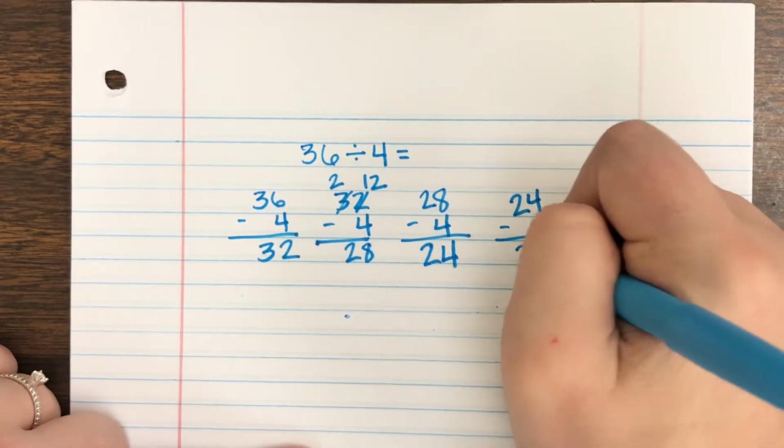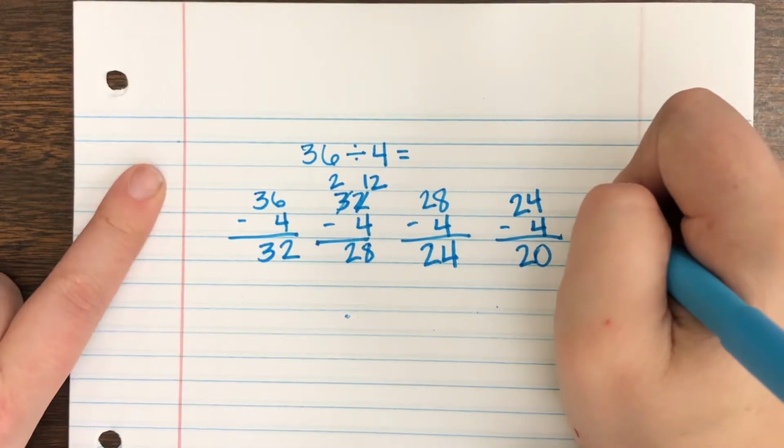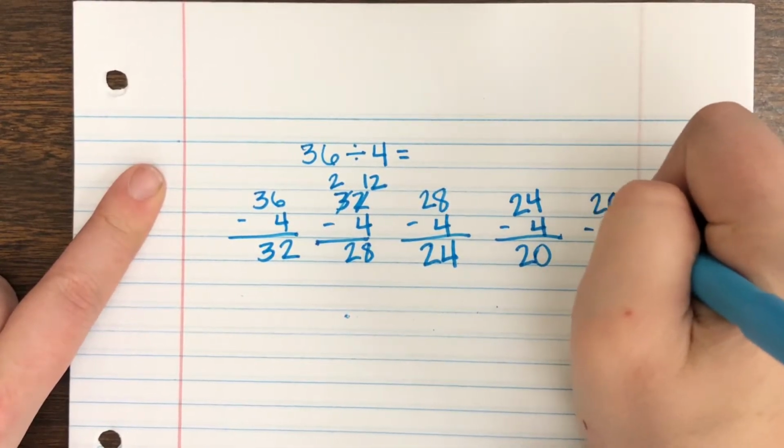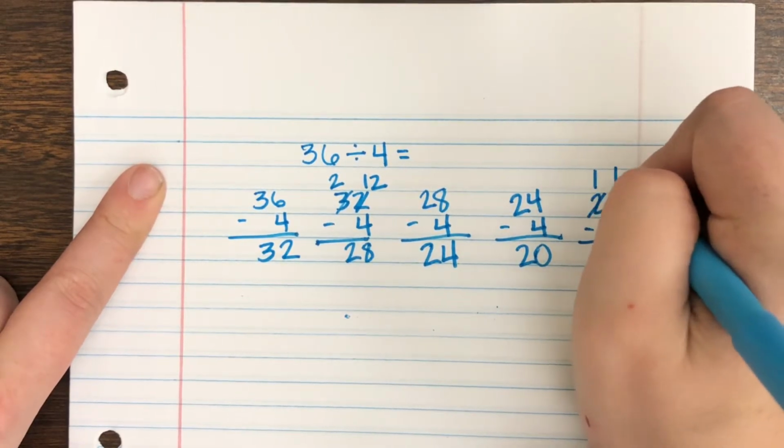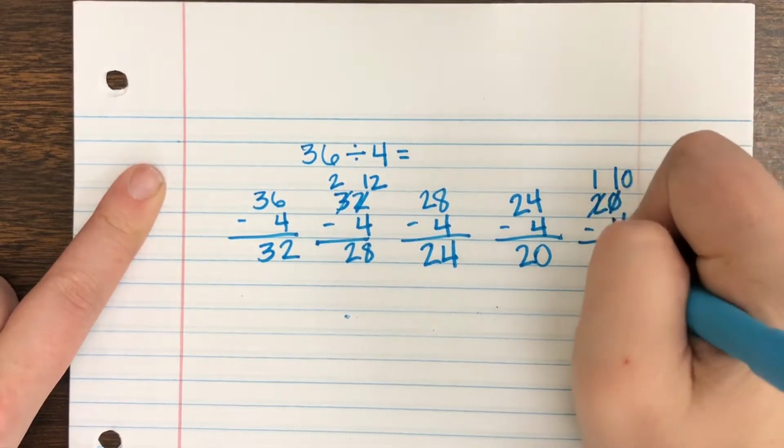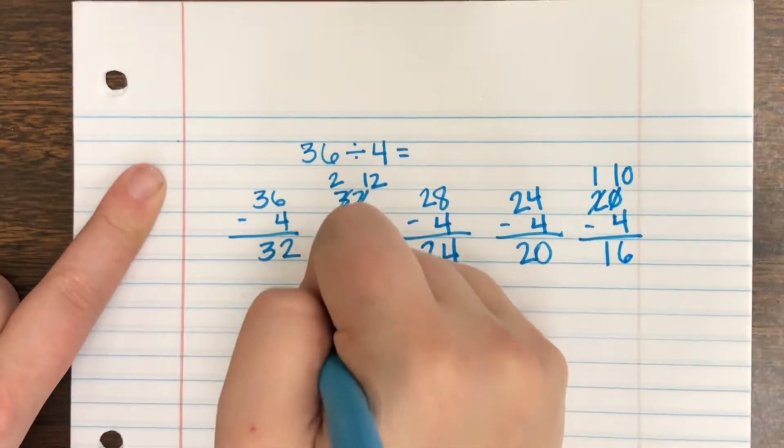Bring the 2 down. We're not done yet. Don't get excited. 20 minus 4. Can't do 0 minus 4. We're going to borrow 1 from the 2, make it a 1, make this a 10. 10 minus 4 is 6. Bring down the 1. 16 minus 4.